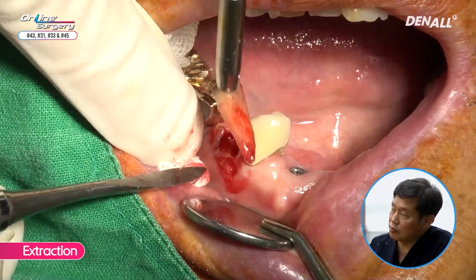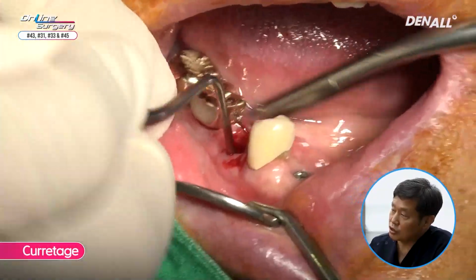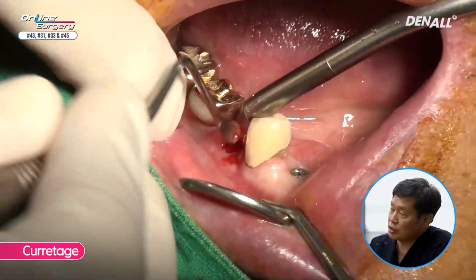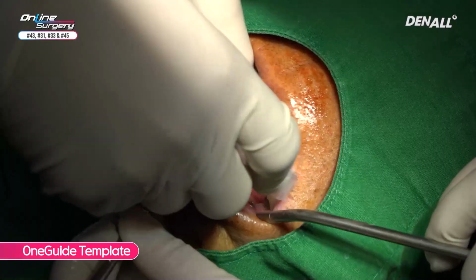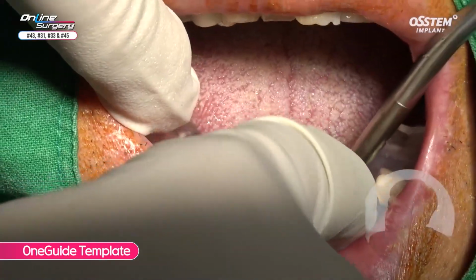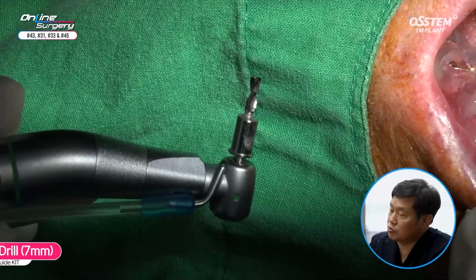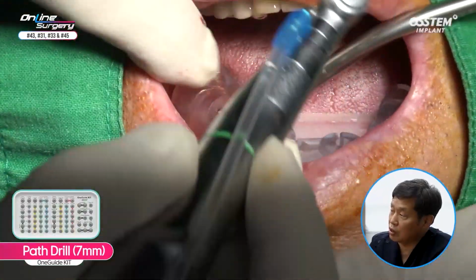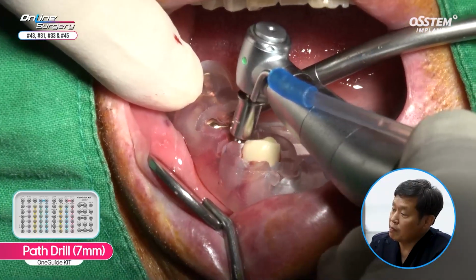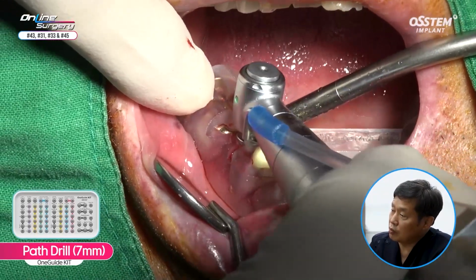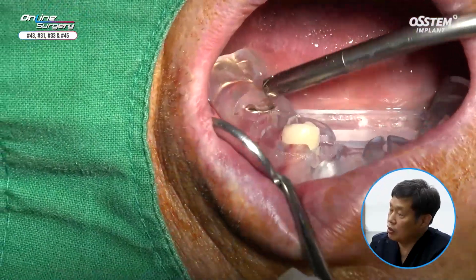Extraction was complete because immediate implant placement was planned. The curettage was done thoroughly. OneGuide template adaptation. As for lower anterior, healing was done. So adaptation was done after prep because this was extraction socket. OneGuide path drill 7mm was used.